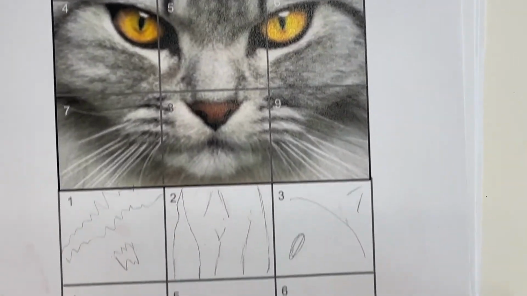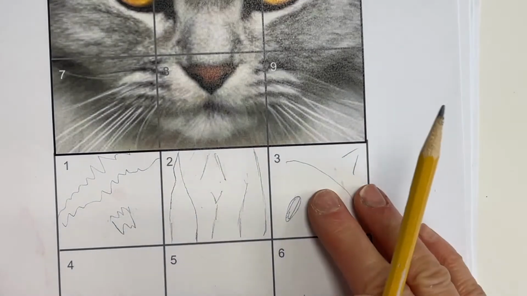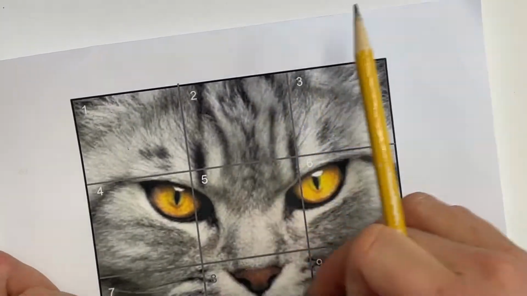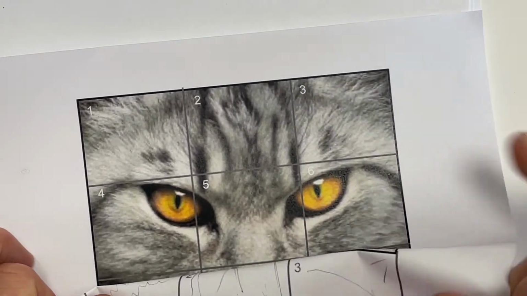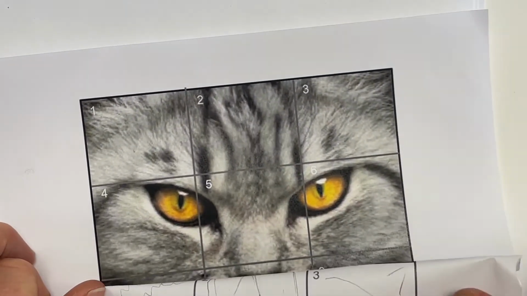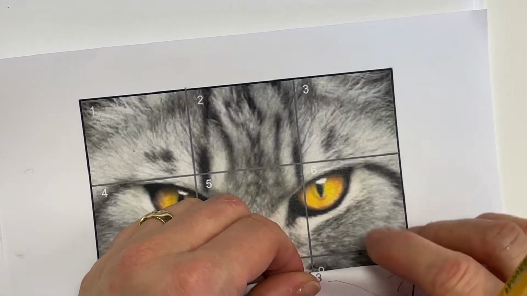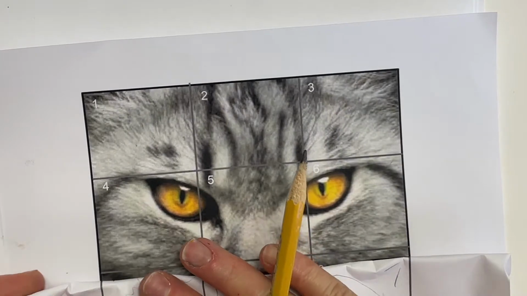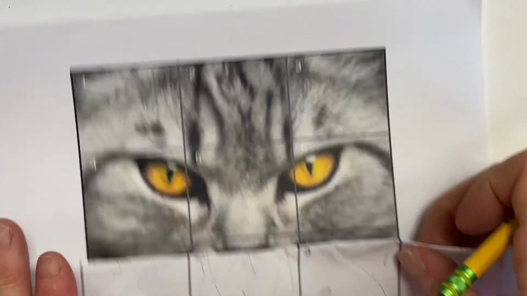So we're going to use that as a guide for drawing the cat eyes. So let me keep this right here. In fact, what I'm going to do is fold this up a little bit so you can see a little easier what I'm doing. I don't suggest you do this. I'm just going to do it on mine to show you what I'm doing in number 4, okay?